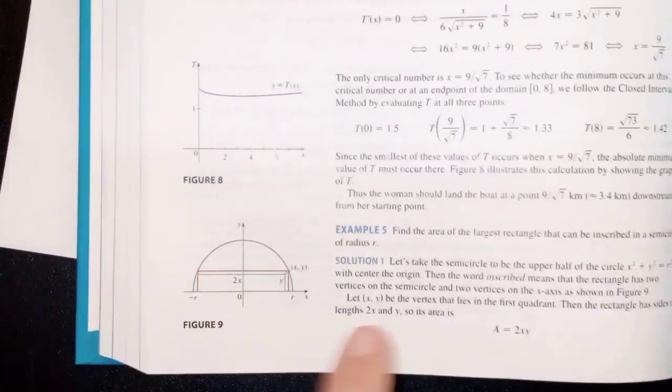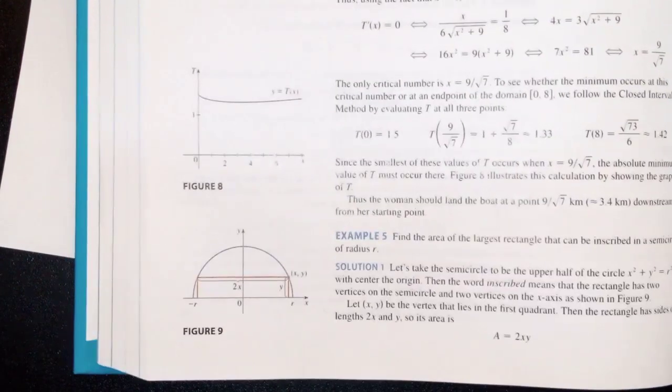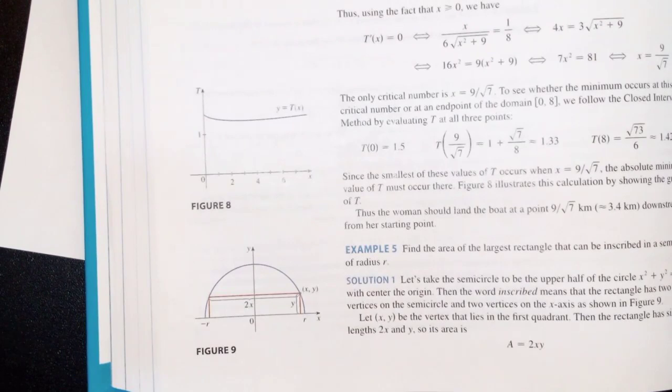And the first way needs the equation of the semicircle. What's the equation for a circle? Nope. The actual geometric equation for that circle, the graph of that circle.